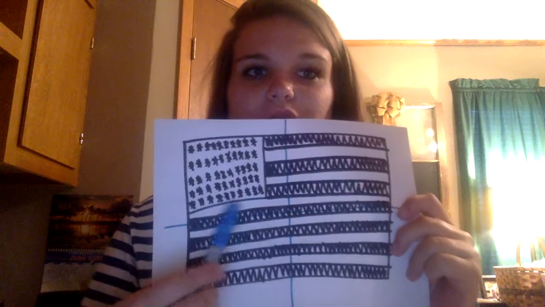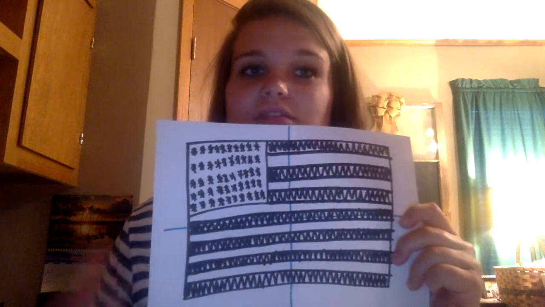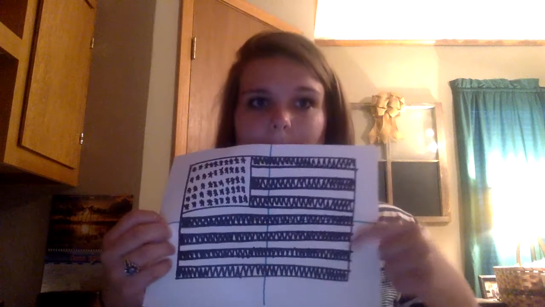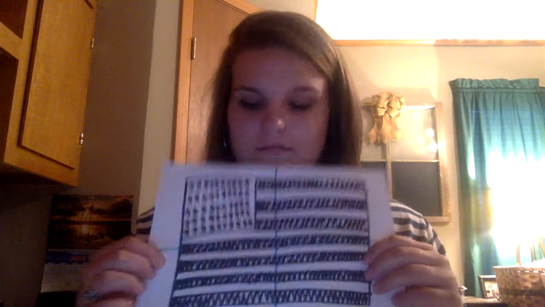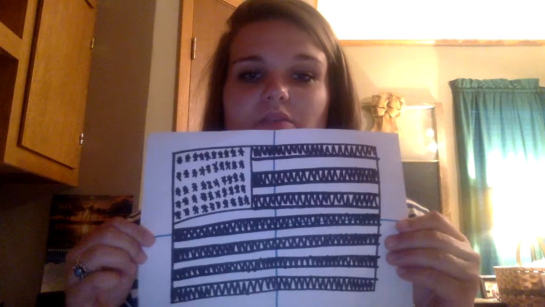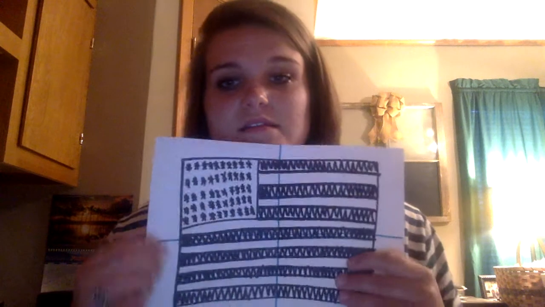As you can see, if we were to fold the flag across the line of symmetry, it's not the same on both sides. Because on this side, it's all stripes. But on the other side, on this side, there's a block with the stars. And so since the images are not mirror images, then it is not symmetrical.